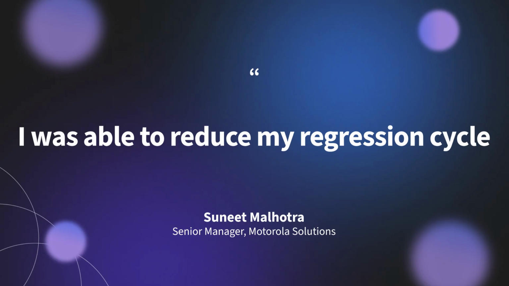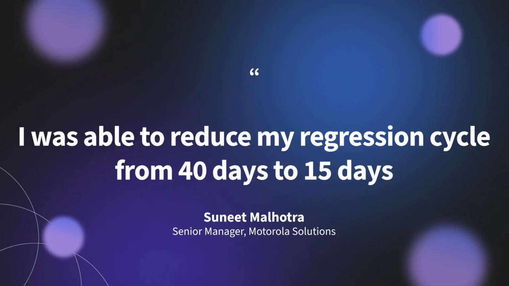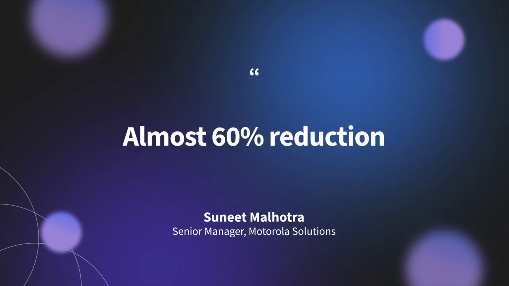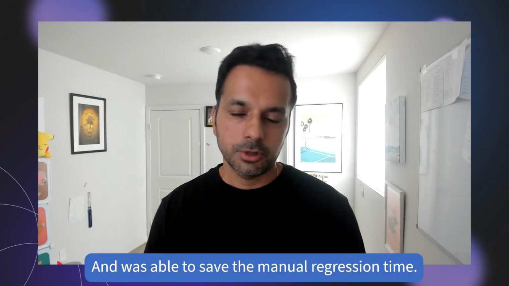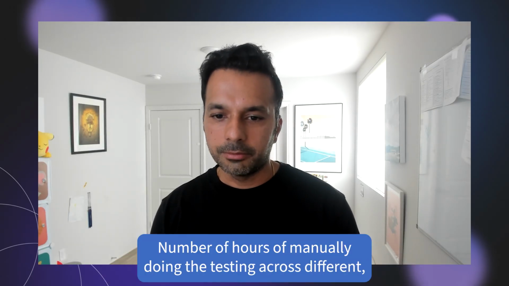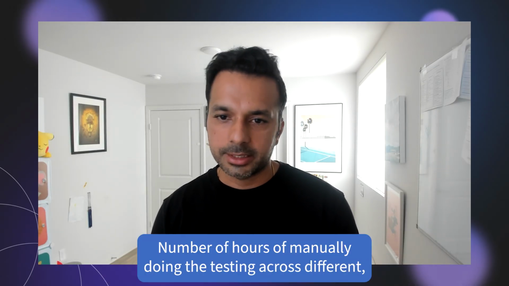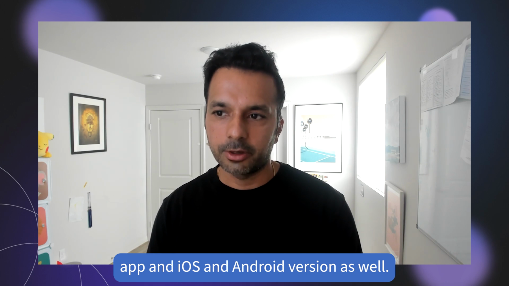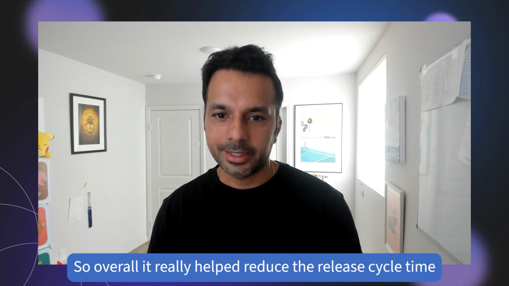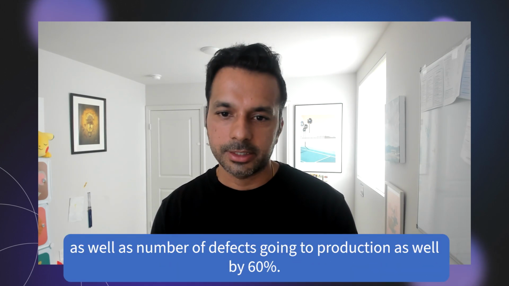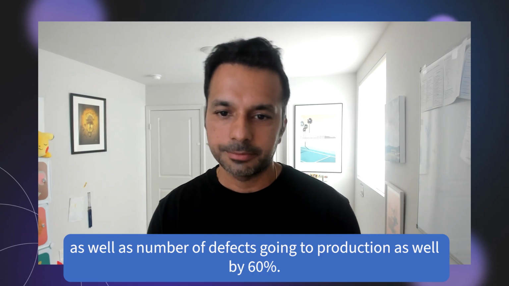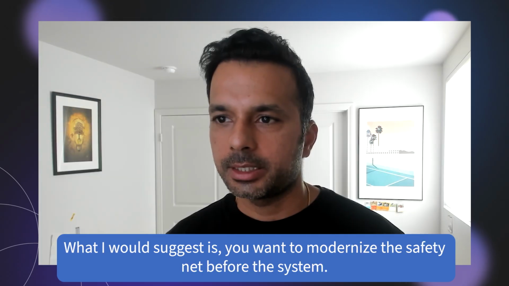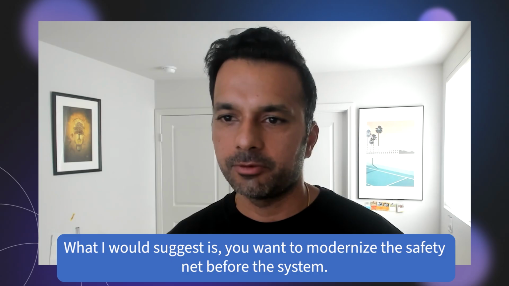Secondly, I was able to reduce my regression cycle from 40 days to around 15 days, almost a 60% reduction in my regression cycle, and save the manual regression time, the number of hours of manually doing the testing across different app, iOS, and Android versions as well. So overall, it really helped reduce the release cycle time as well as the number of defects going to production by 60%.